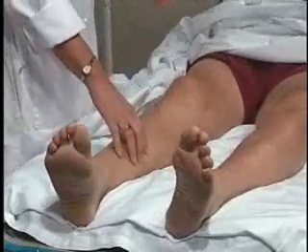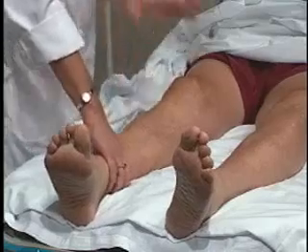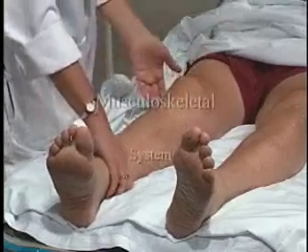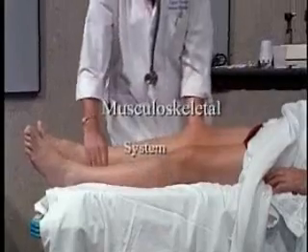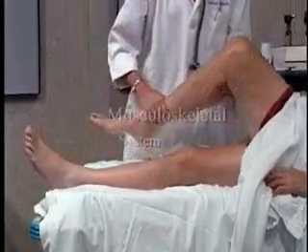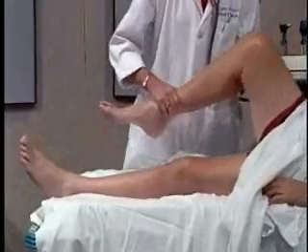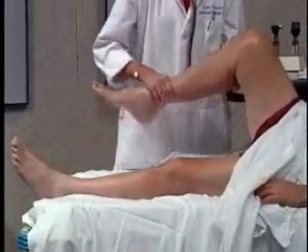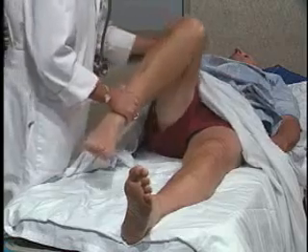Okay, I'm now going to check your hip motion. I usually like to do the range of motion and strength in the lower extremities while the patient is still supine. So I'm going to ask you to bend this knee for me. Does that cause you any discomfort at all? No. Notice I've checked the knee range of motion as well with this maneuver. And we'll check the hip.